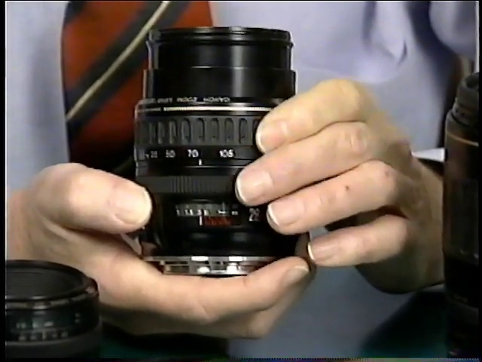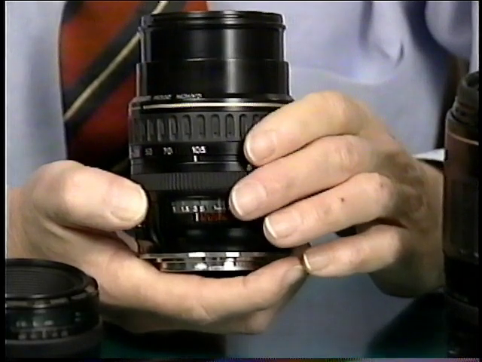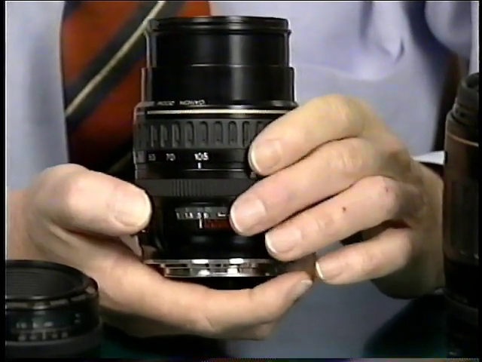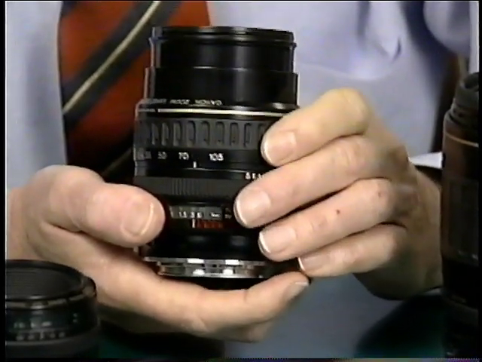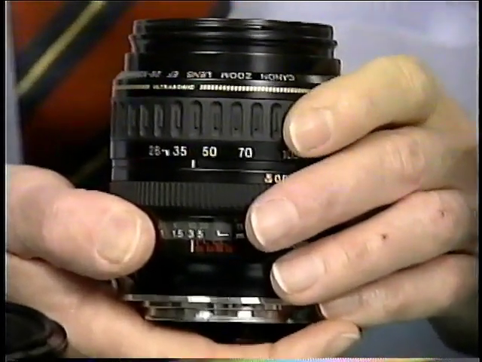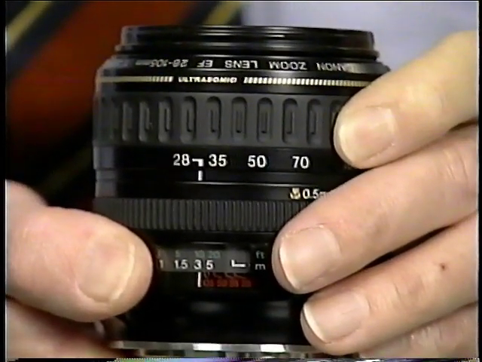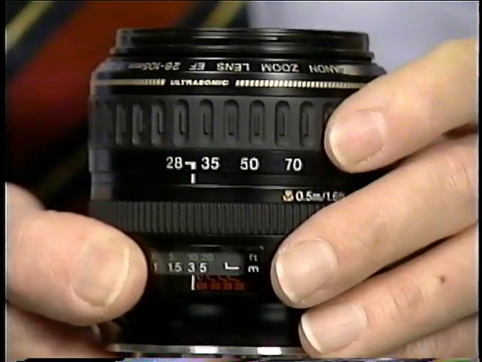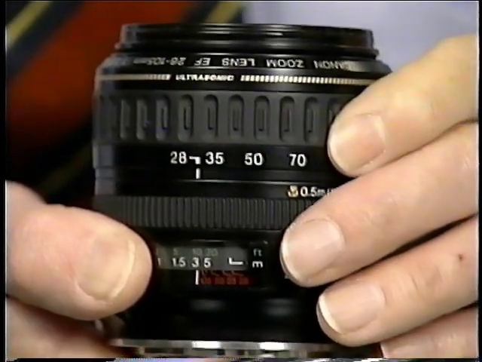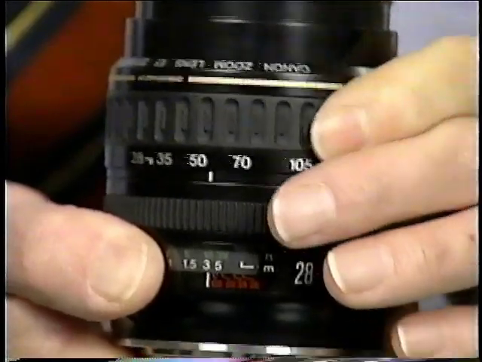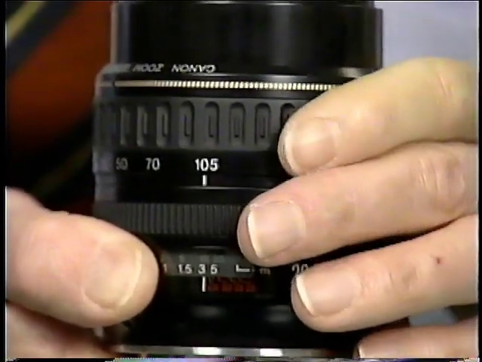If the focal length is doubled, for example, to 100 or 105 in this case, that means objects will appear twice as close. And on the other hand, if we go down to 28 millimeters, objects will appear about twice as far away. This is considered wide angle, and this is considered telephoto.